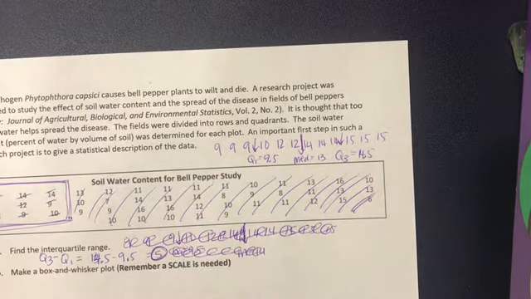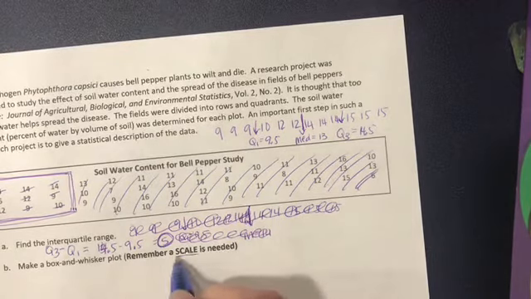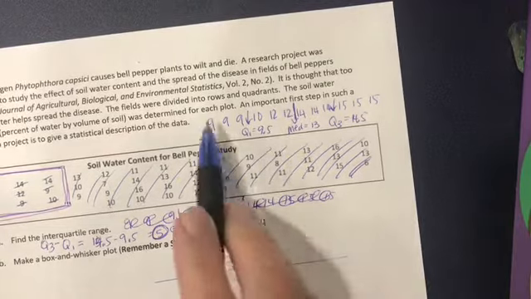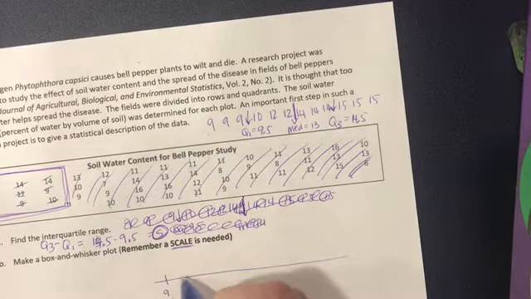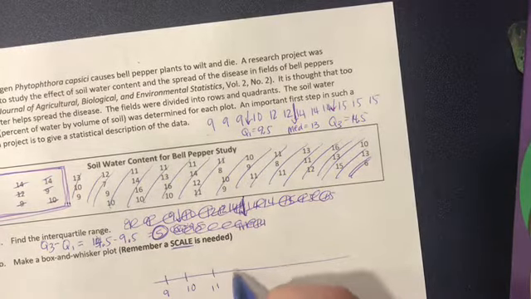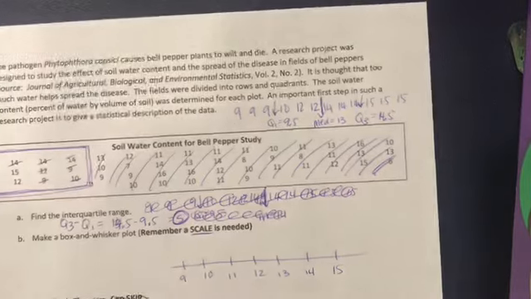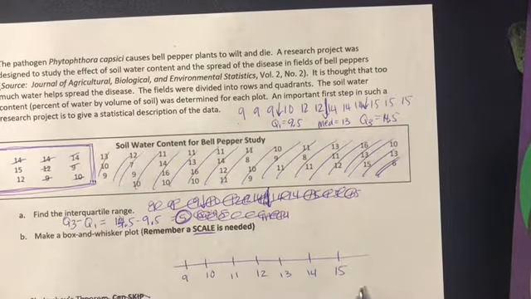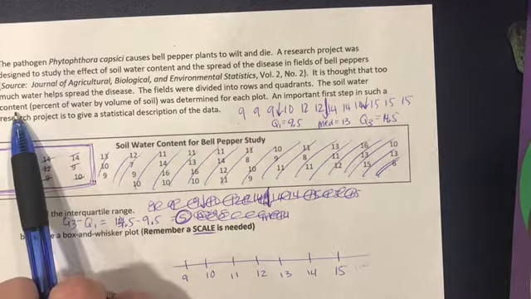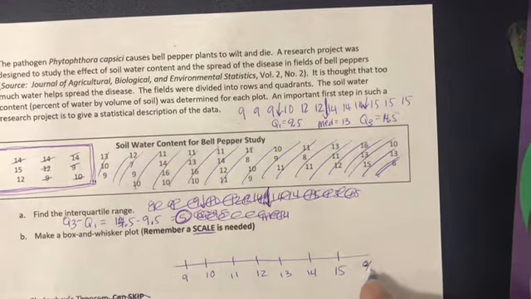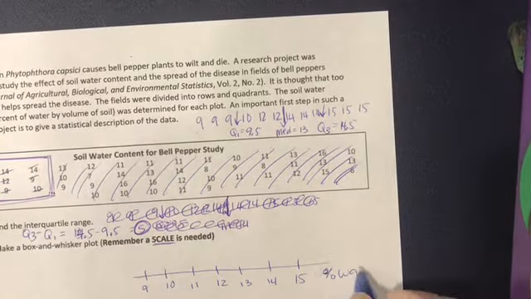When you make a box and whisker plot, the main thing kids forget and lose a point on is they forget a scale. So our lowest number is 9 and our highest number is 15. I'm just going to write all those numbers because that's not going to take me very long to do. You can skip by 2s or by 5s depending on what your numbers are. And also, you always want to write a key. So this data is the soil water content, percent of water. So I'm just going to write percent water.